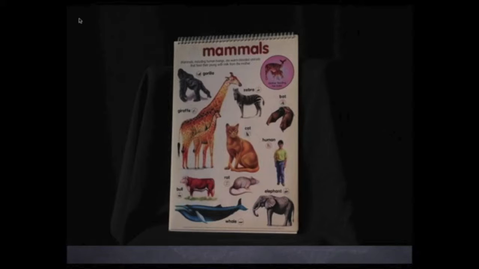Another thing today's featured animals have in common is that they are all found in their natural state in North America. On our next episode, we'll feature a mammal from North America that's a little different from most other mammals.